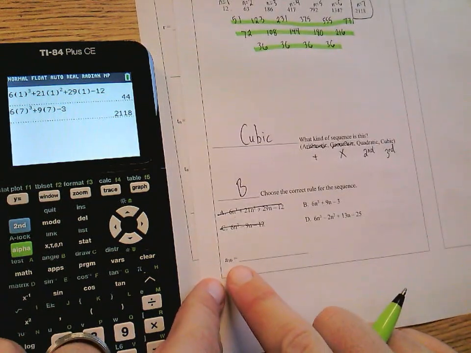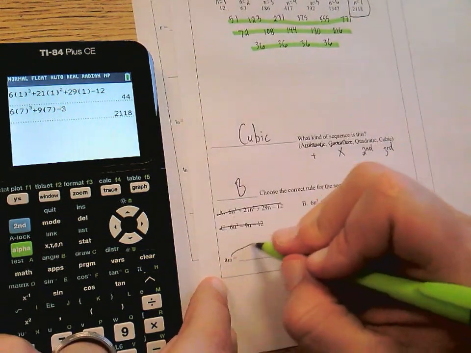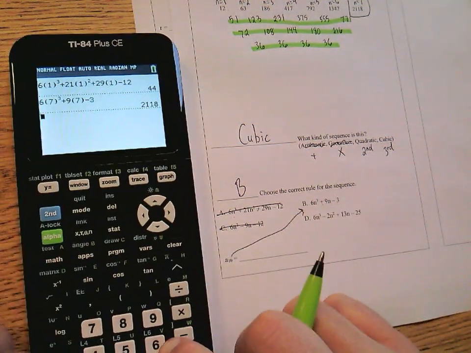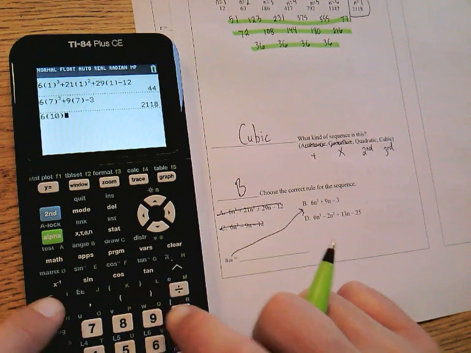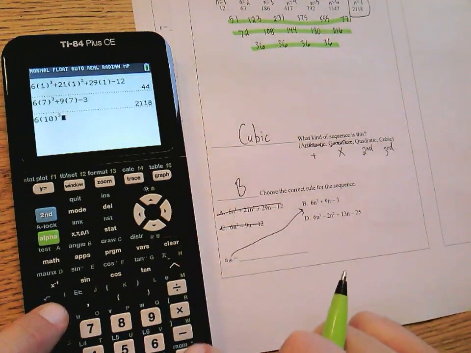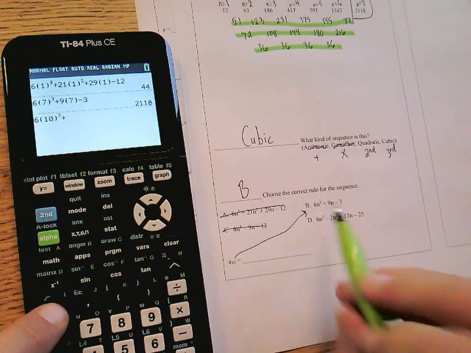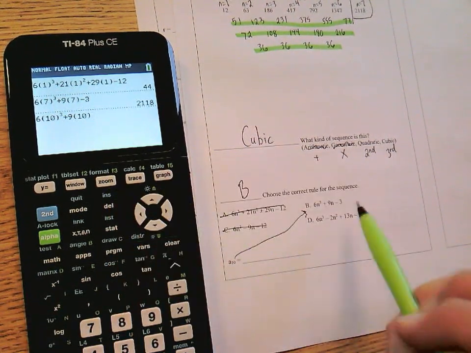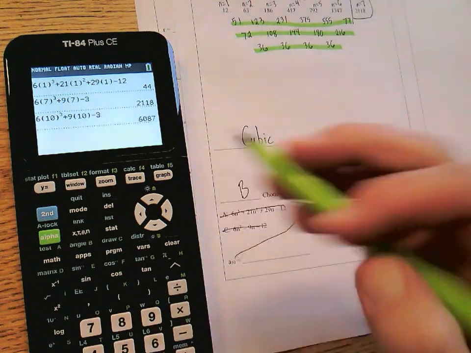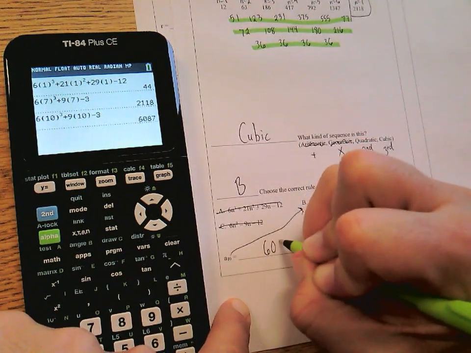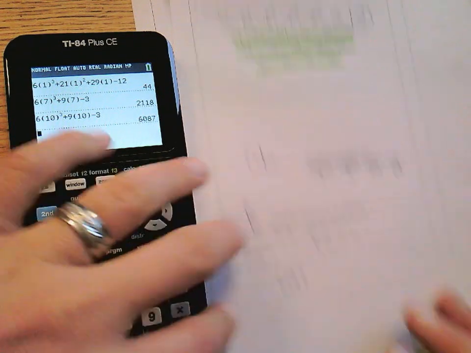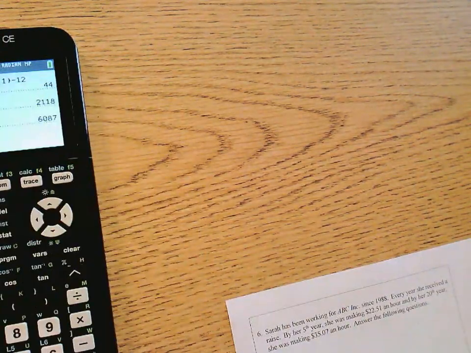A of 10. So now I'm going to take 10 and plug it into all my n's here. So here we go. Watch this. 6 times 10 raised to the power of 3 plus 9 times 10. Now you could have put 90, but I'm just wanting you to see the whole concept. Enter. 6,087. Pretty simple. Now, last one, I believe, and this is the one that got a lot of folks here.